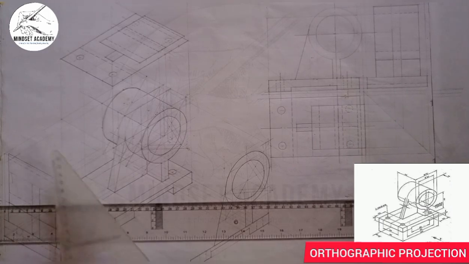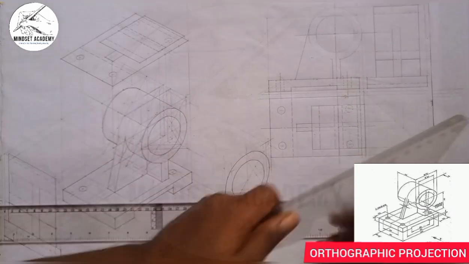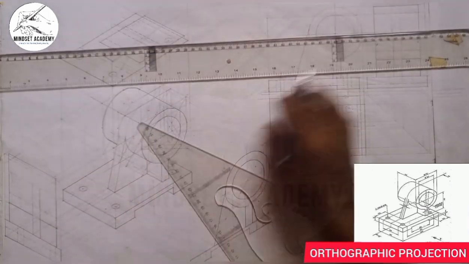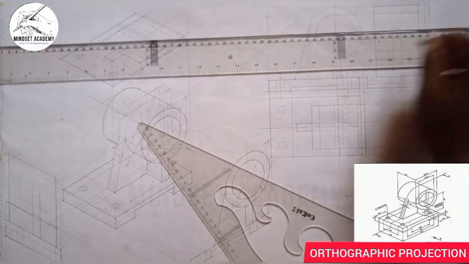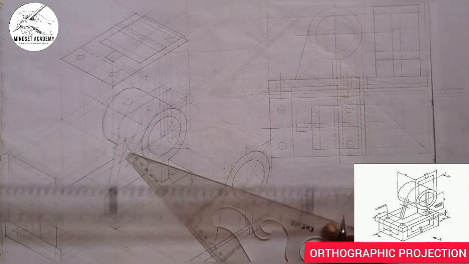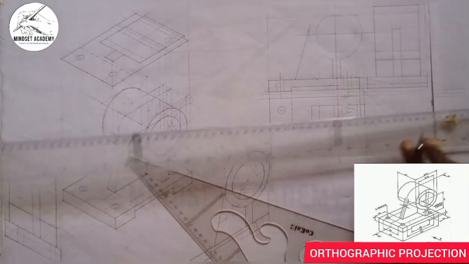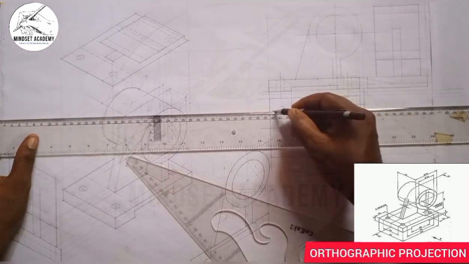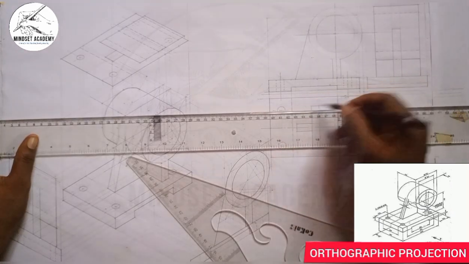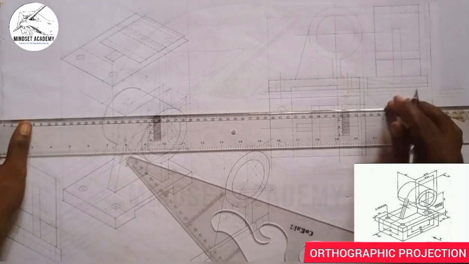Then what are they going to have here? Can easily cover it up. Do you have anything? Yes. Take the center line of this, and these two.